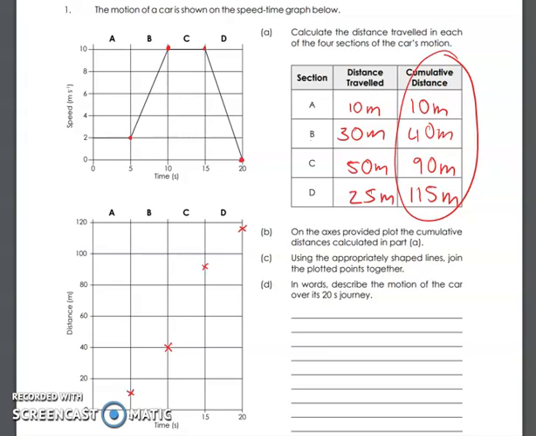The final thing we need to do is join those lines up. And we can't just do a straight line because remember those different lines mean different things. So to do this, we need to look at our speed time graph. So in section A, there was a horizontal line.